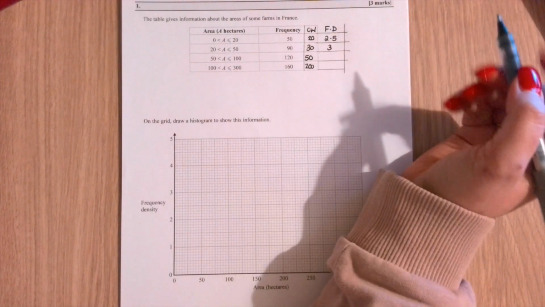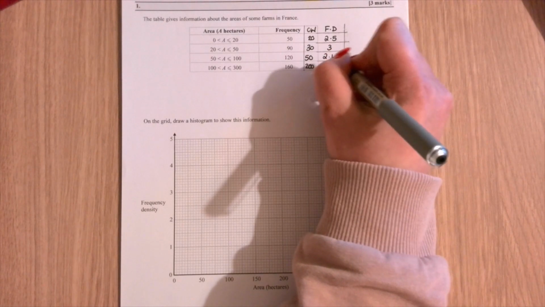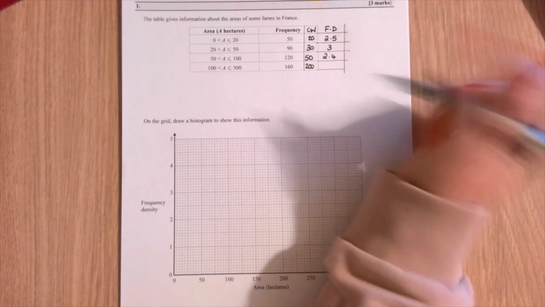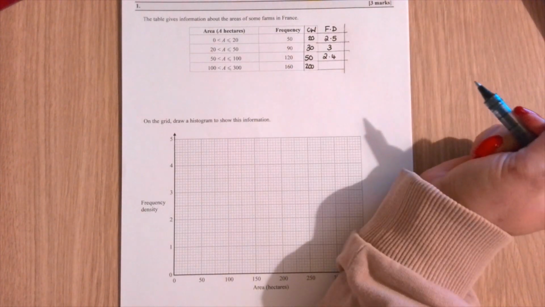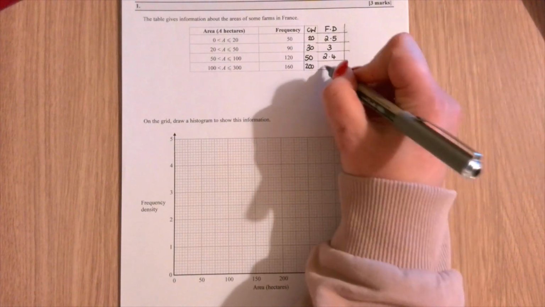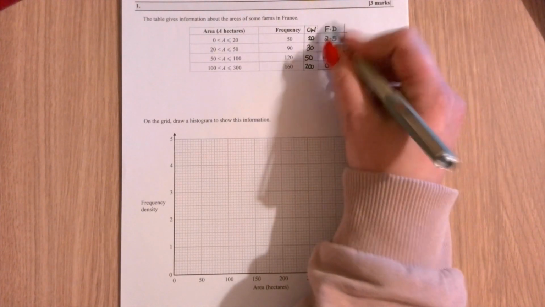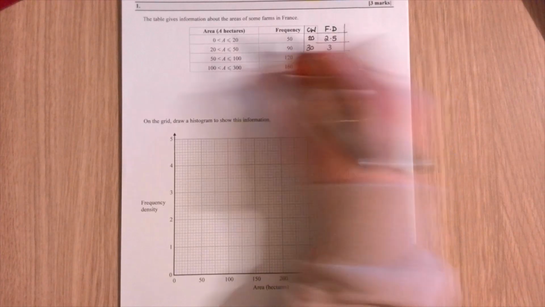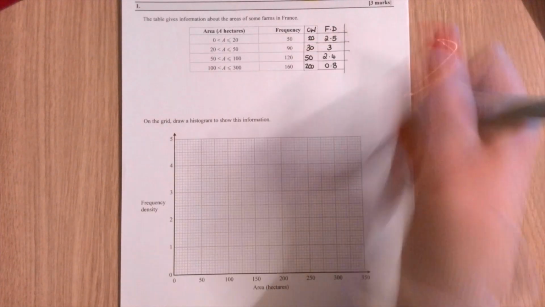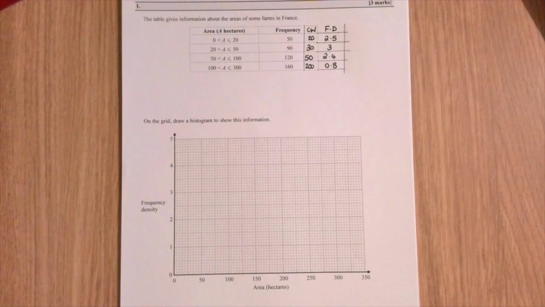120 divided by 50, which is 2.4. And 160 divided by 200, which is 0.8. Now I've got my frequency densities and my class widths from here. I'm just going to plot it on.